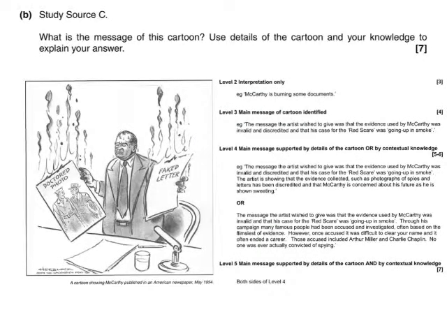Our next question, question B, is our classic message of the cartoon. Use details and your own knowledge to explain your answers. 7 marks. Every student of mine should be very familiar with this type of question because we do it for the interwar period as well. So the first thing we need is the main message. Any levels below that do not have the main message, so it's really key that we go straight in with the main message. That's our number one priority.